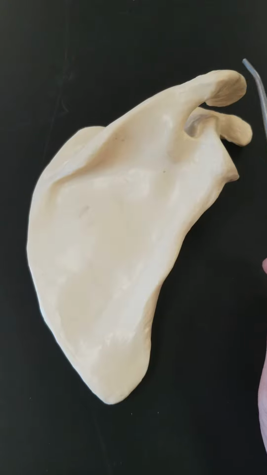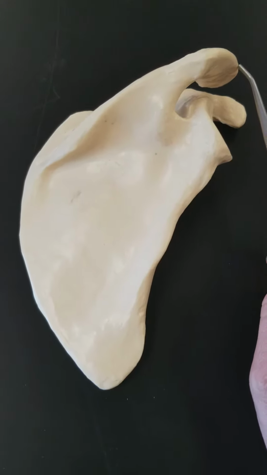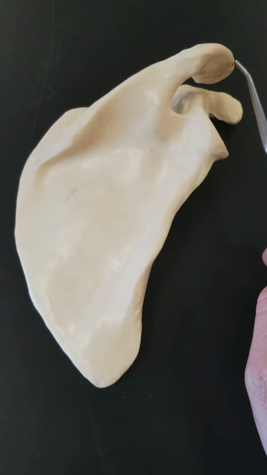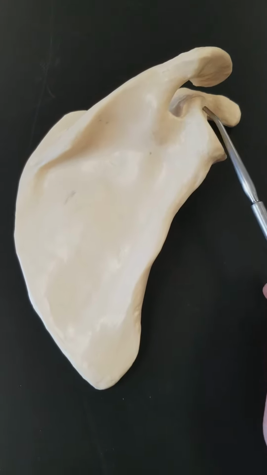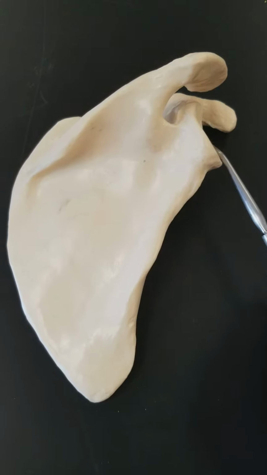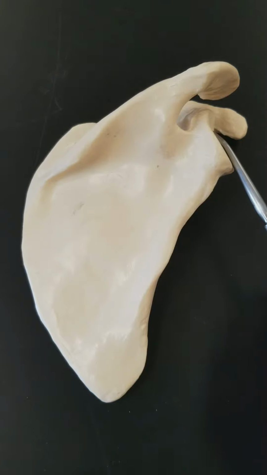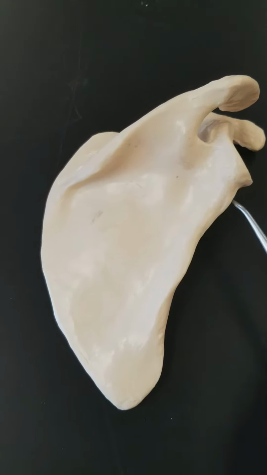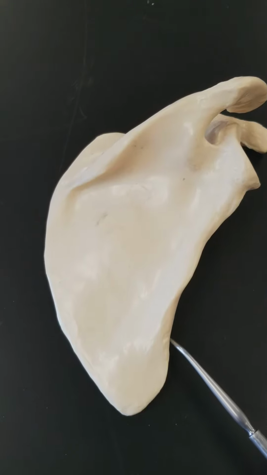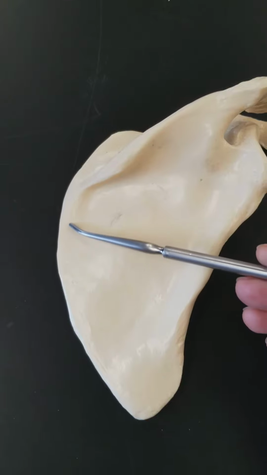If you go to the lateral edge of the spine of the scapula, you have this here. This is the acromion process. If you're just inferior to the acromion process, you'll have this rounded section here that's kind of concave. This is the glenoid fossa or the glenoid cavity. It always marks the lateral side of the bone. So this here would be the lateral border of the scapula, which makes this over here the medial border.